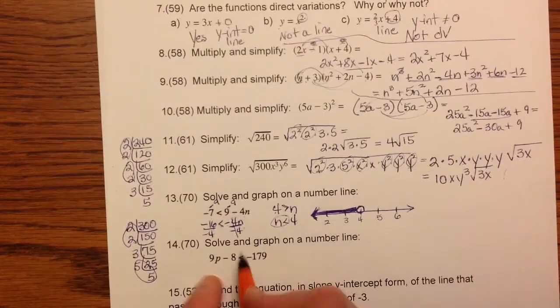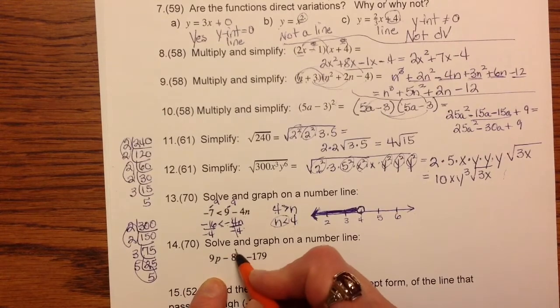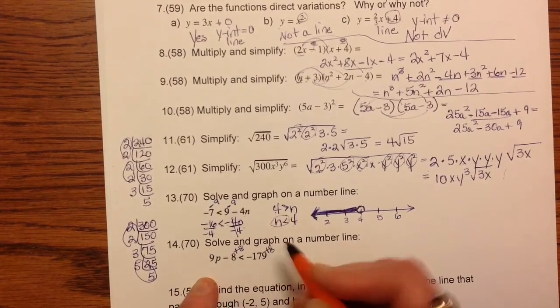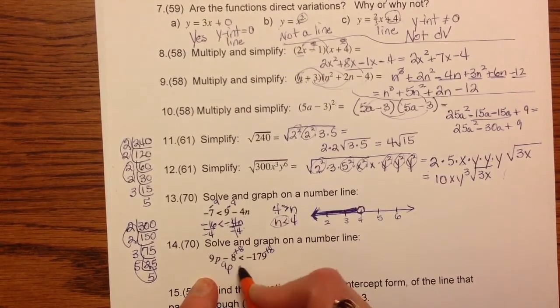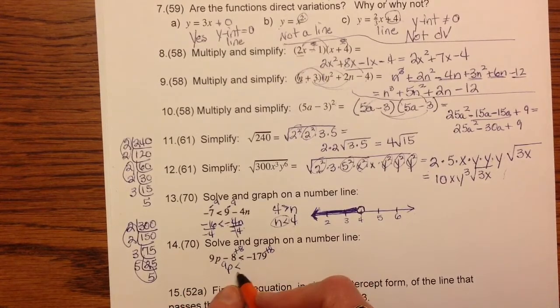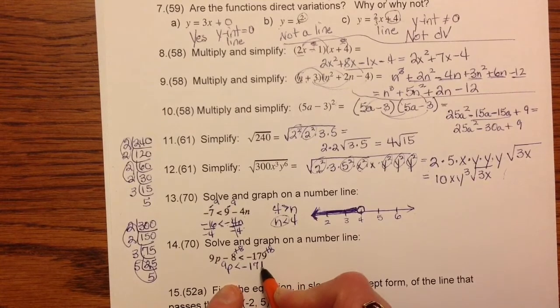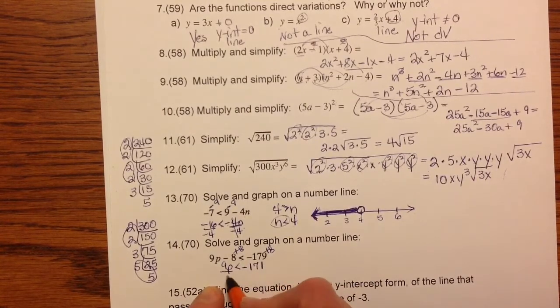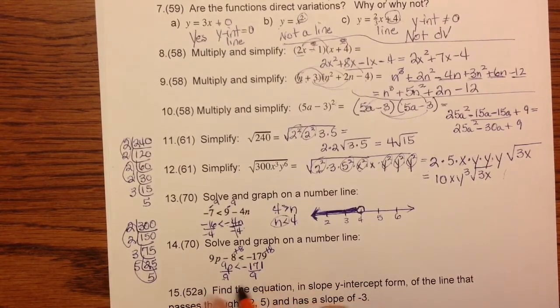Okay, let's do the same thing with this one. Let's get rid of the 8. And I get 9p is less than, adding and subtracting does not affect the inequality, negative 171. Divide by positive 9. What you divide by, not what you divide into. If that's positive, it's not going to affect the inequality, so it's going to stay p, and I'll just have to scoot over. It's going to stay less than.